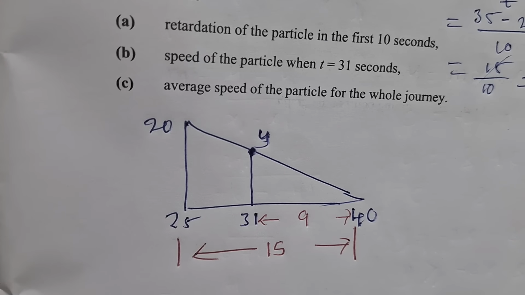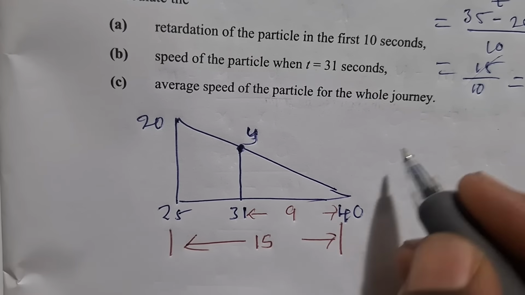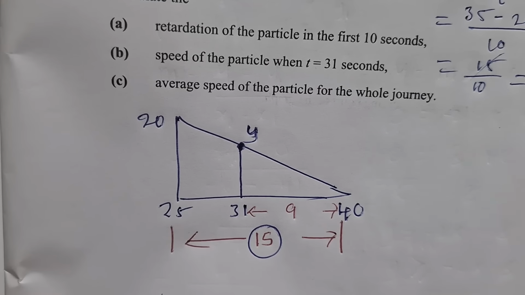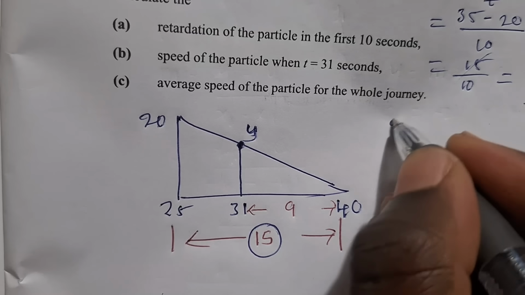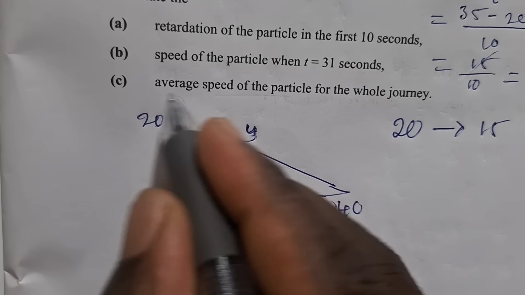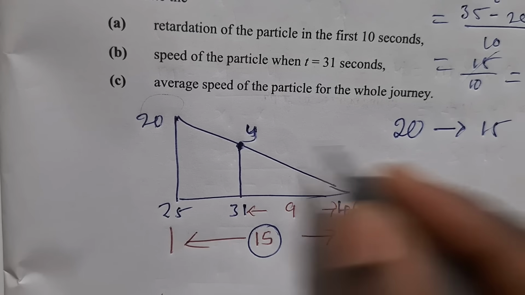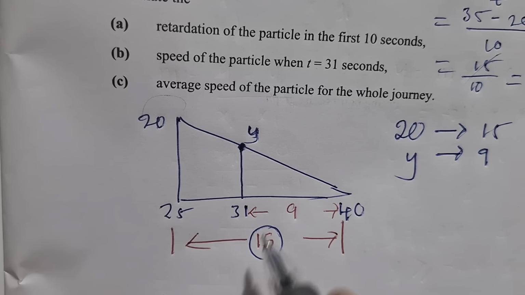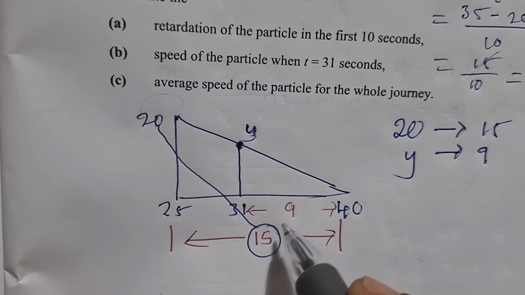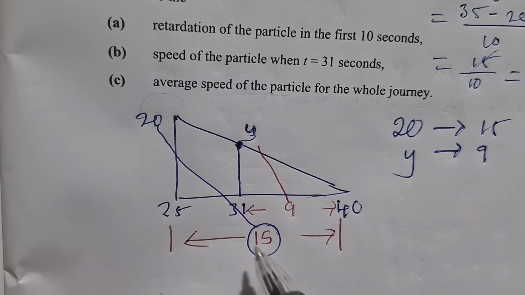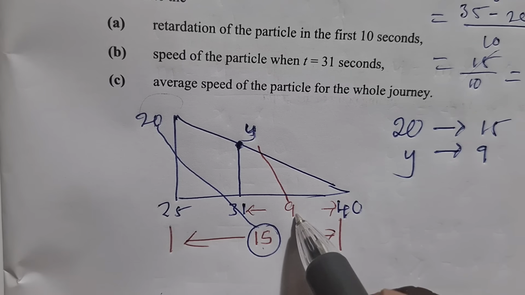Now, this 15 will move with the bigger number, which is 20, and here it will be y. This y will move with the smaller number, 9. So these two will move together, and these two will move together. So 20, 15, y, 9.